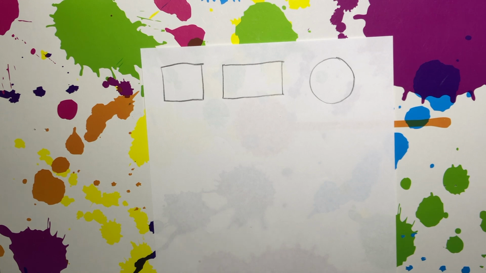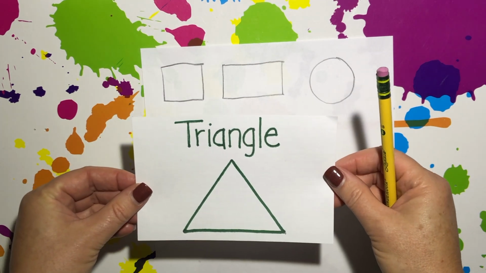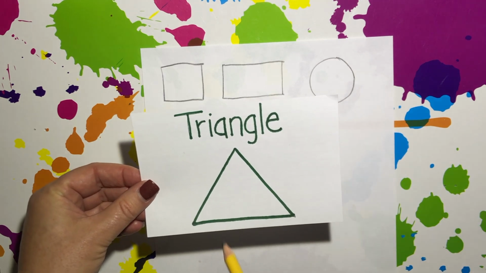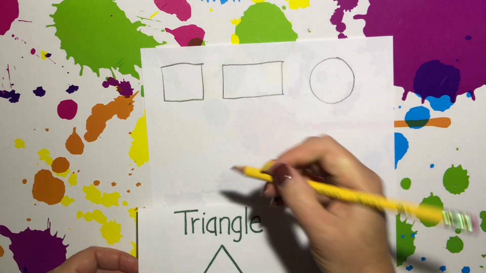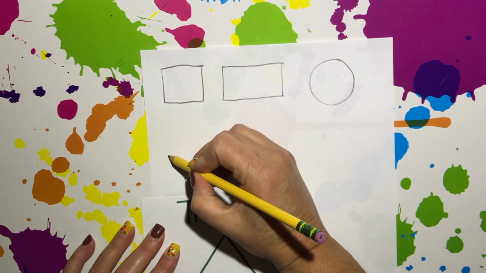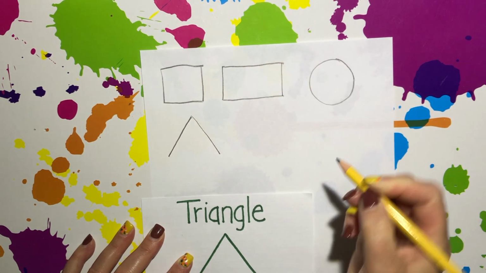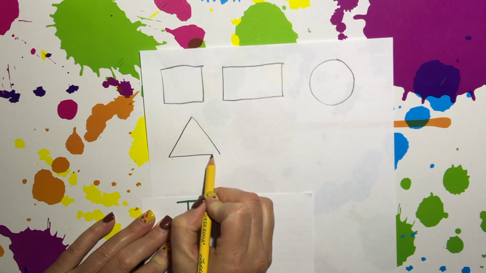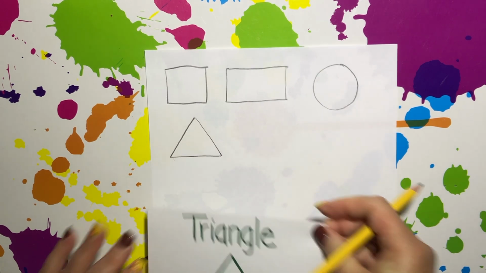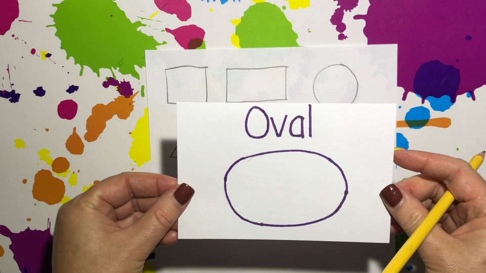The next type of shape we're going to talk about is a triangle. And a triangle has 1, 2, 3 sides. So it's like making a steep mountain or an upside down letter V, straight line, triangle.